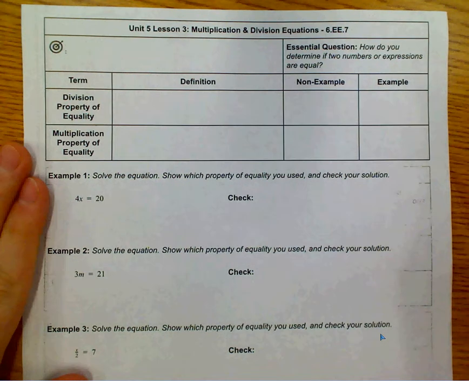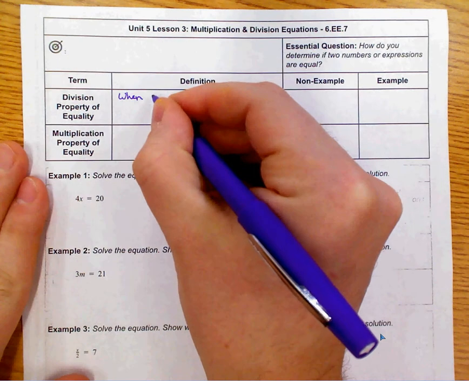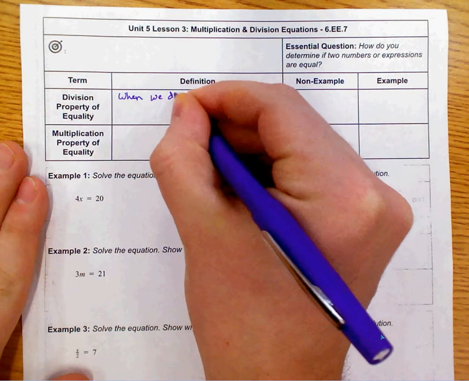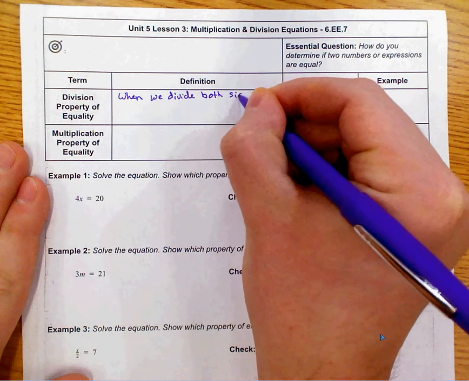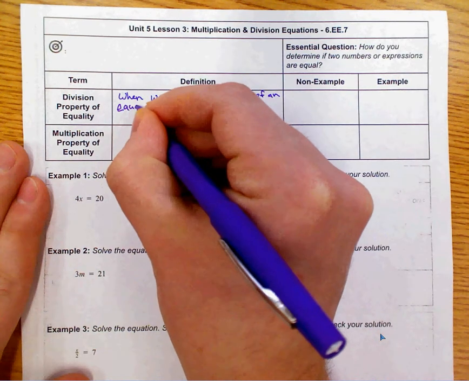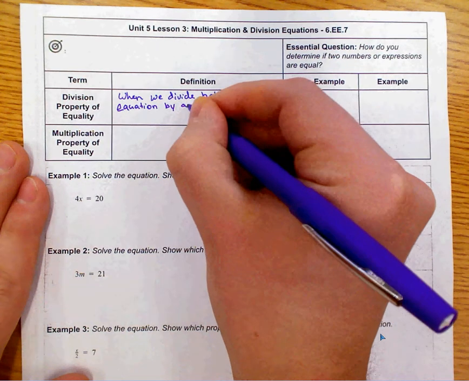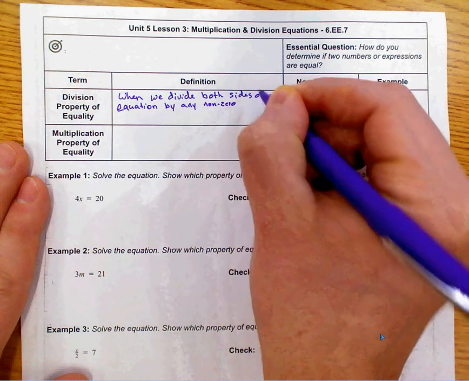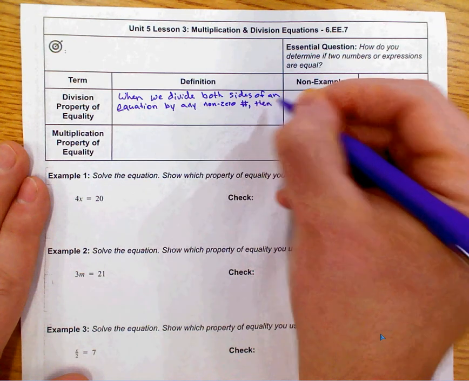Our division property of equality states that when we divide both sides of an equation by any non-zero number, so any number but zero, then the equation stays balanced.